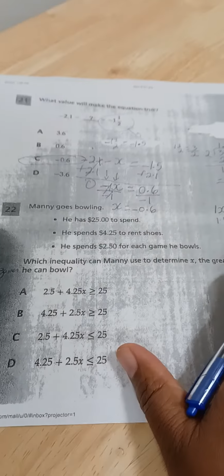Okay, so let's go back to the second problem. I hope you guys could see it. Let me try to zoom in. I'm using my phone, so it's a little difficult. So here we go. The problem says Manny goes bowling.